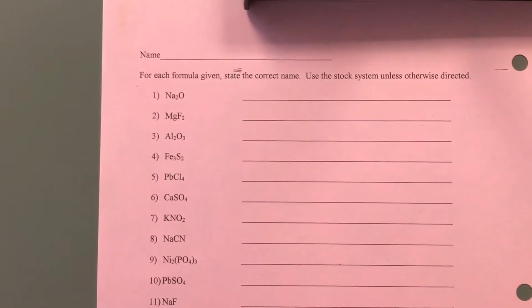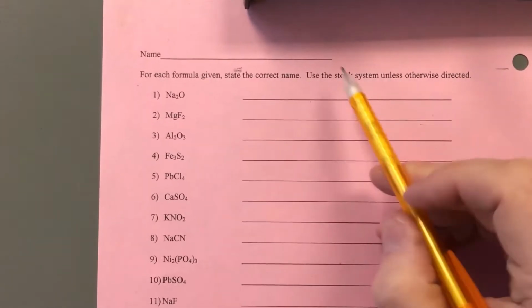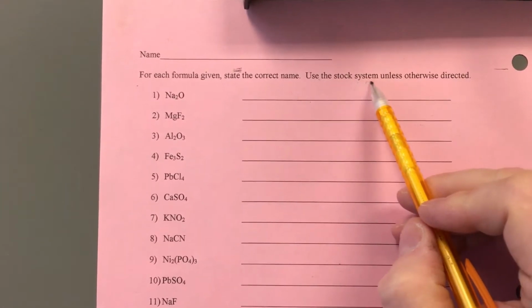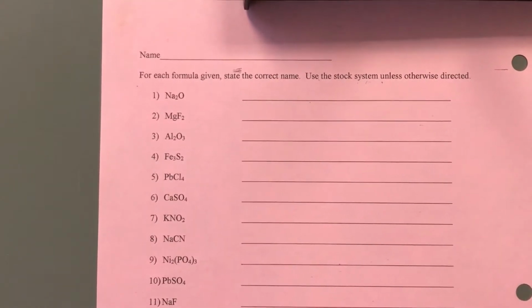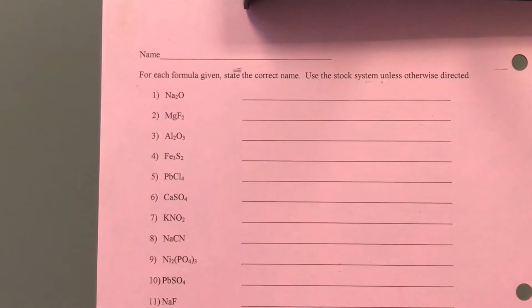In this video, we're going to take formulas and give the correct name. It's kind of like the backwards process of the crisscross method, because you do need to verify, for example, where it says use the stock system unless otherwise directed. In this video, we're just going to focus on normal oxidation numbers, the crisscross method, and the stock system. Again, the stock system relates to Roman numerals.